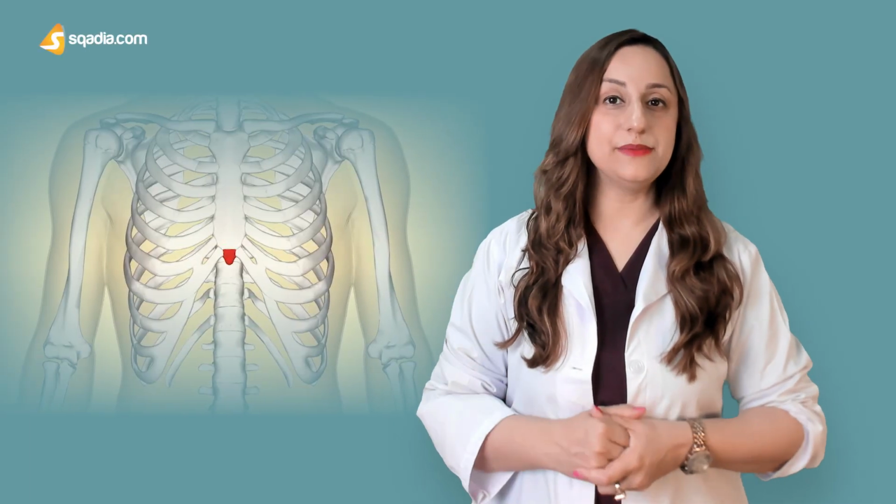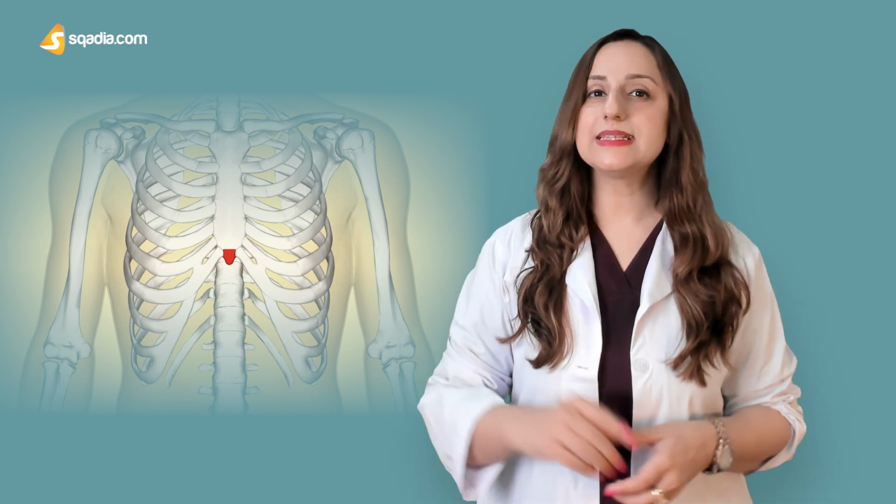Now we are looking at the most inferior part of the sternum, which is called the xiphoid process. It is the smallest part and has a tip pointing downwards, located at the level of T10 vertebrae. It may have different shapes and sizes in different people.